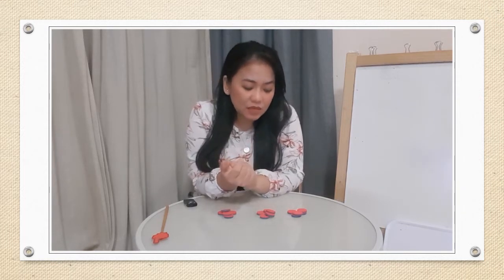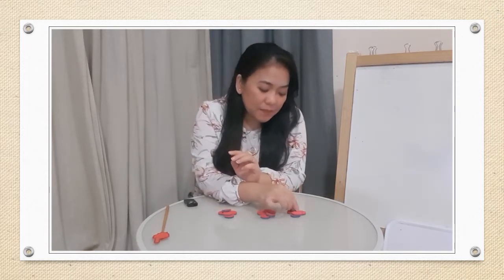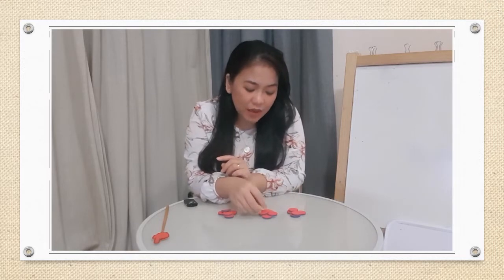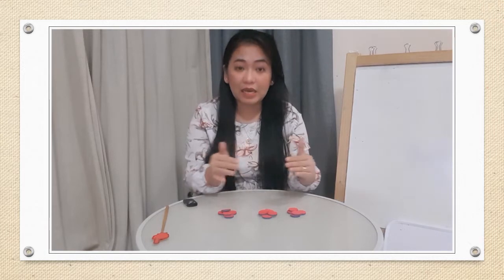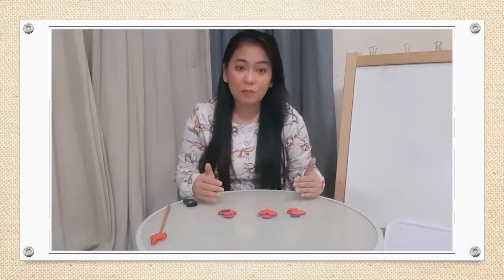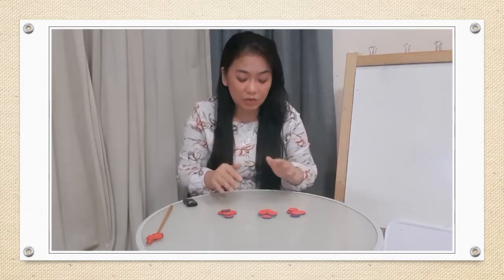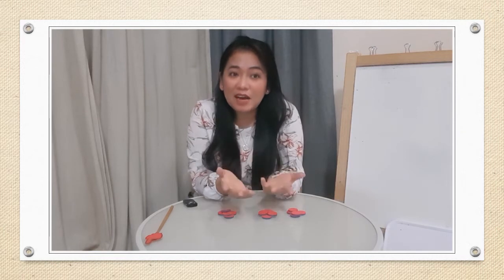But I am just wondering, is there any other way on how I can do this and how I can show you clearly that each group has equal amount or equal number of counters? Hmm, let us all find it out in today's lesson.